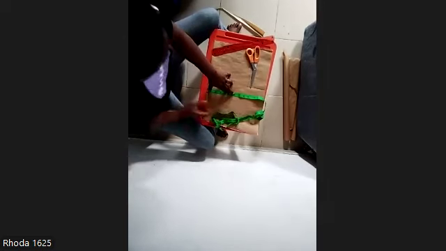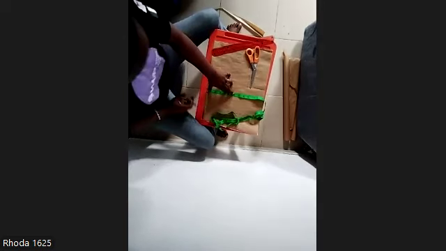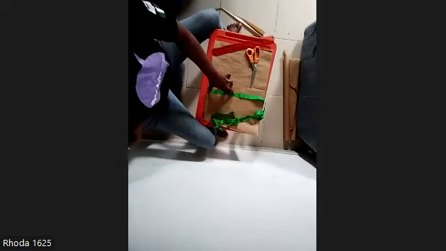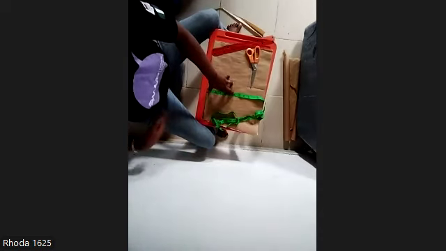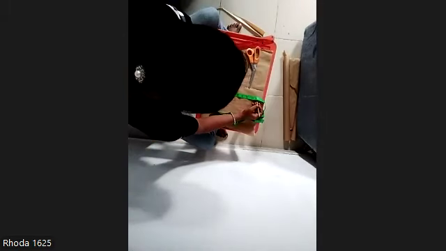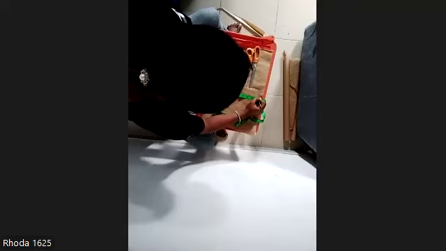9. So instead of just marking 9, I will do 9 plus 2 inches. The 2 inches is for my seam allowance, seam allowance by the side. So instead of 9, I would mark 11. 9 plus 2 is 11.